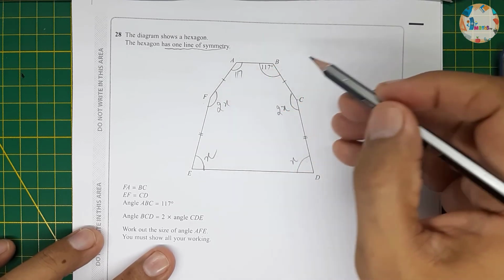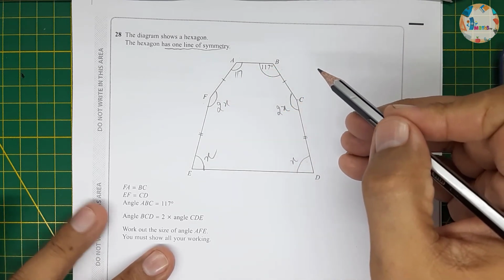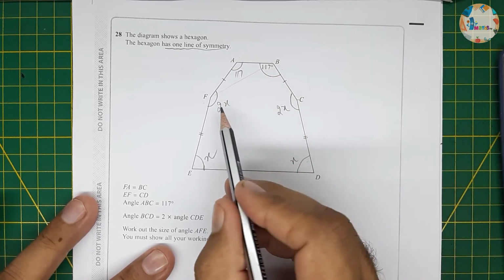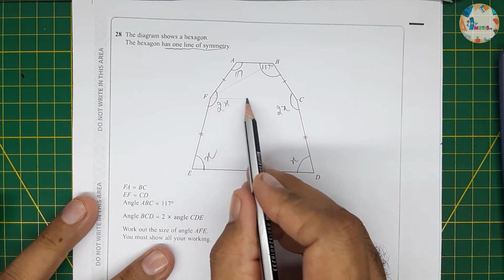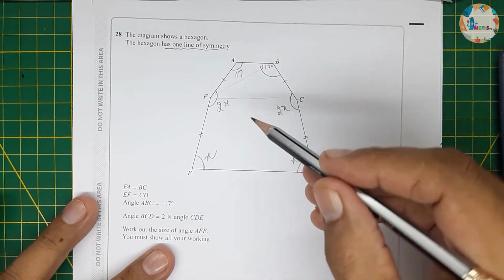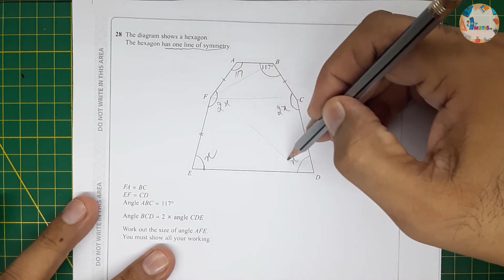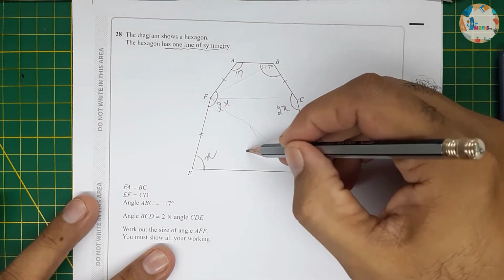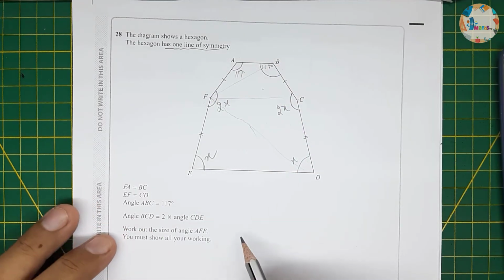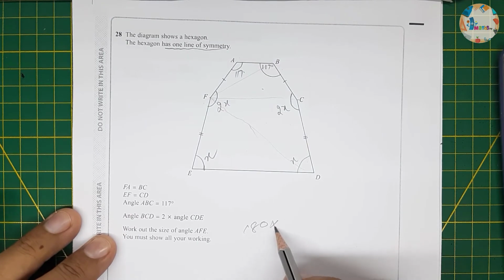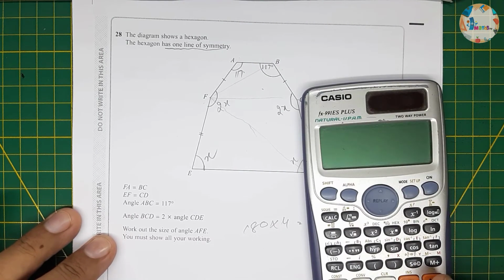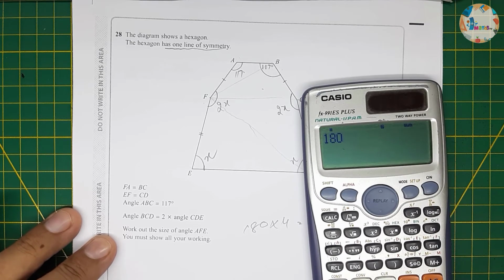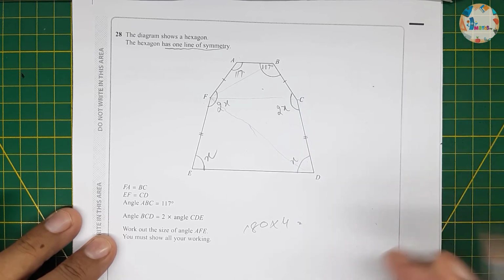If we split into triangles, for example, this will be one triangle and this will be two triangles, and we can split this one also, so it will be 1, 2, 3, 4 triangles. So 180 multiplied by 4 will be equal to 720.